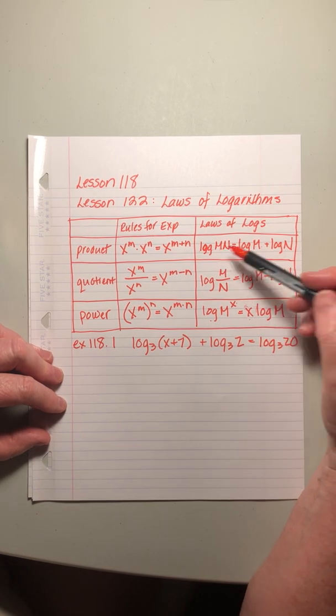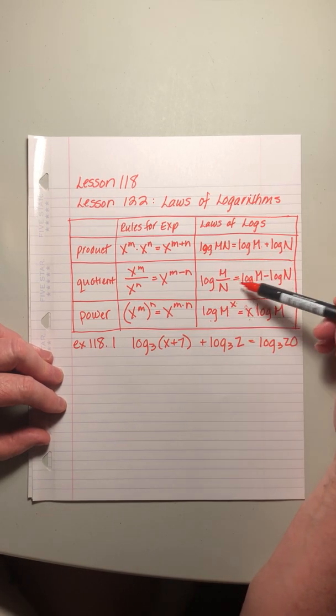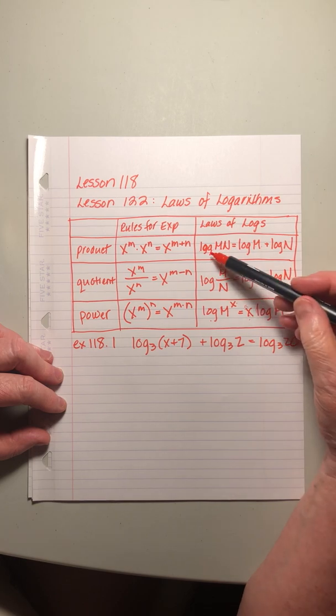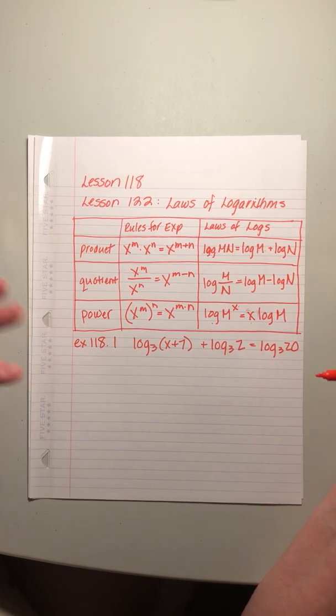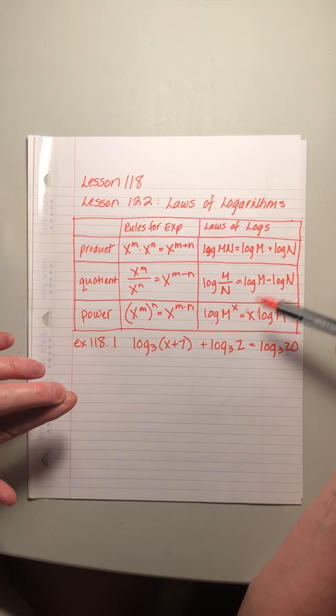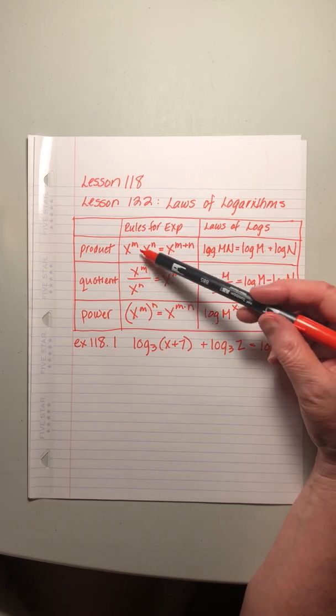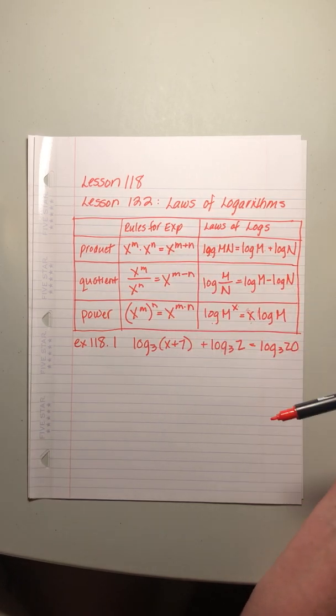I did not put a specific base on these, but the base always needs to match, okay? I could write little tiny b's in there, but I don't want to do that. That's confusing. The bases have to match in order for this to work, just like the bases have to match here in order for these to work.